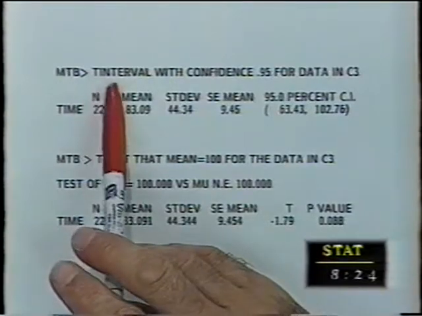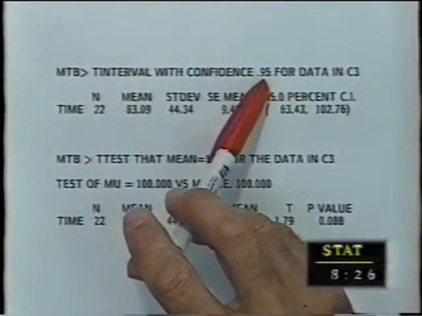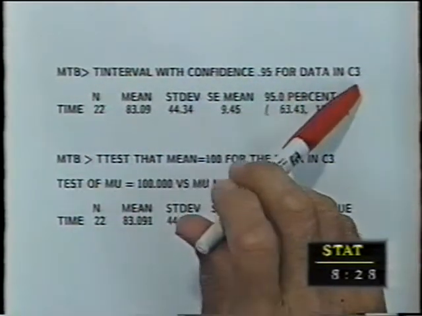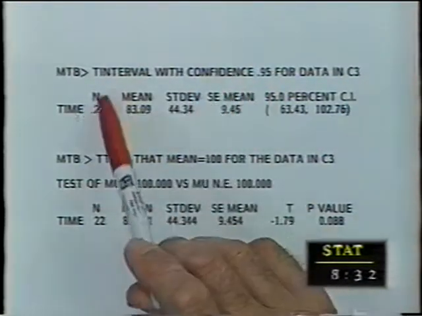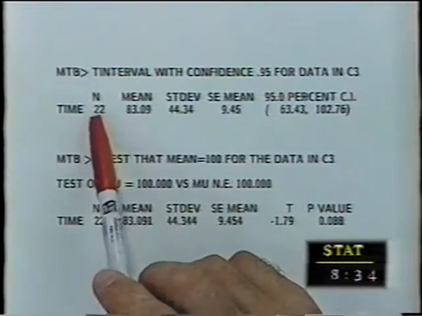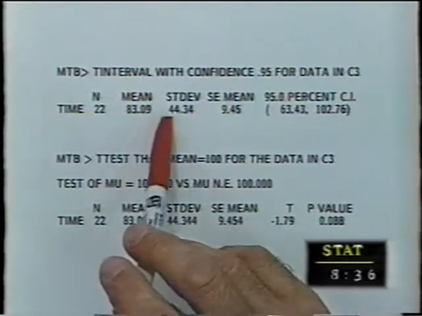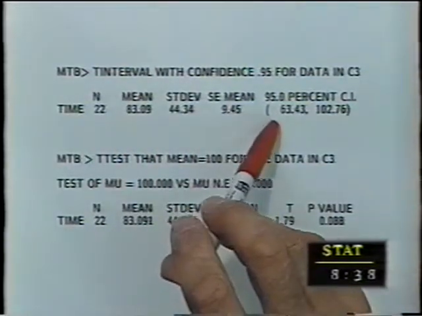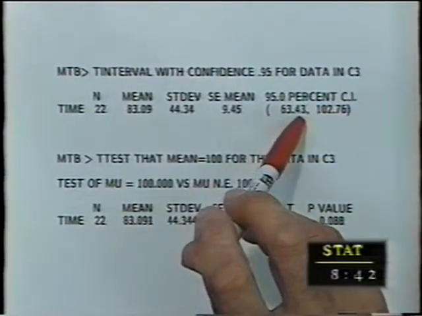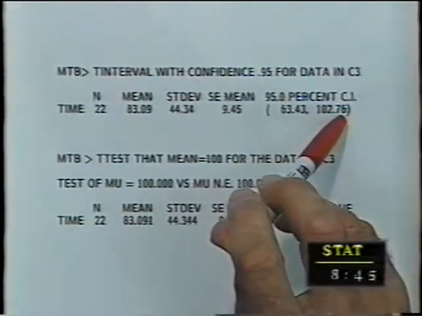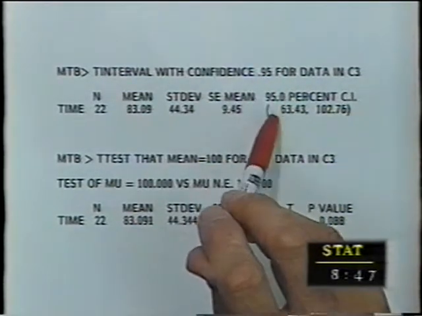We could say, give me a t-interval with confidence 0.95 for the data in C3. So I put some data in C3 and I want a 95% confidence interval. And it spits out immediately: 22 observations, mean is 83.09, standard deviation, and here's your 95% confidence interval. Lower bound is 63.43, upper bound is 102.76.